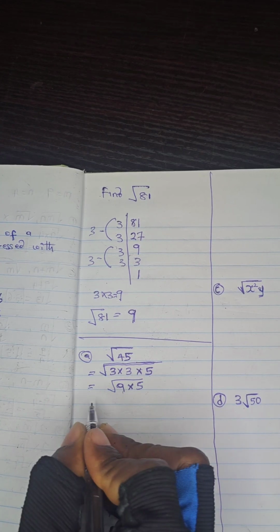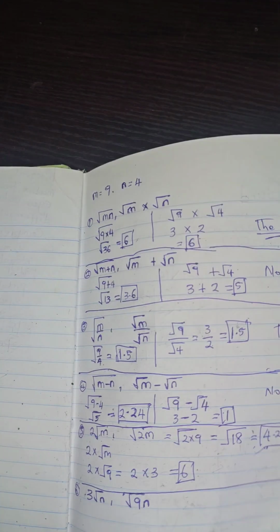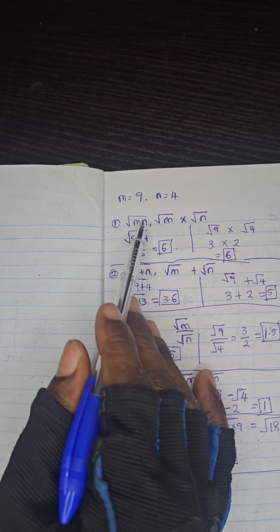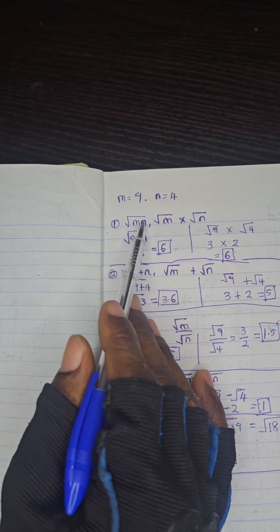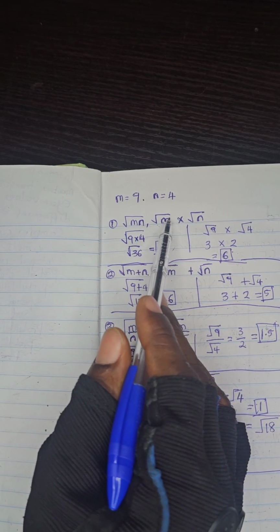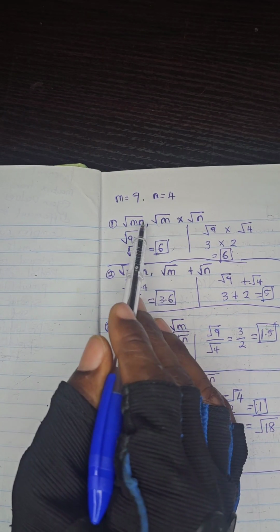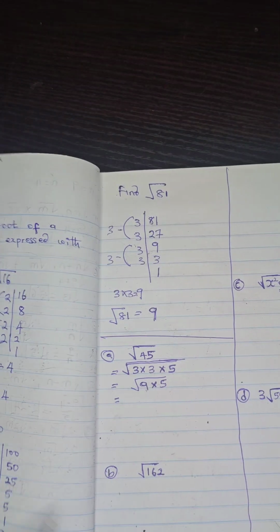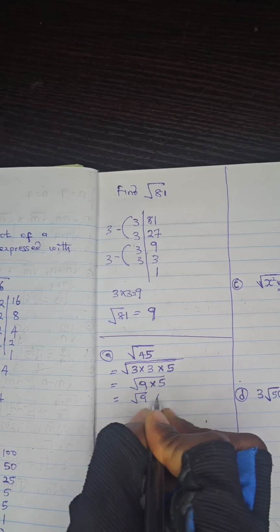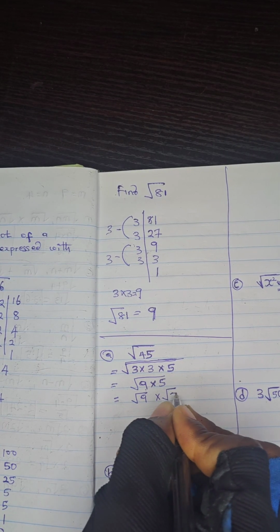You understand? This is the same thing as, remember what we did here. When we check, we find out that when the two numbers are inside the root, it is the same thing as when you say the square root of this multiplied by the square root of that. So we'll now apply that law here. This is the same thing as square root of 9 times square root of 5.